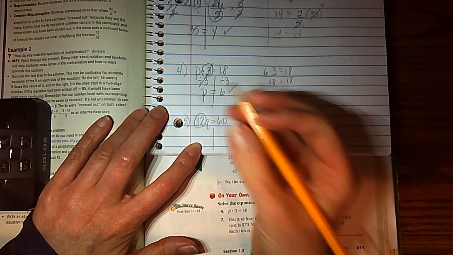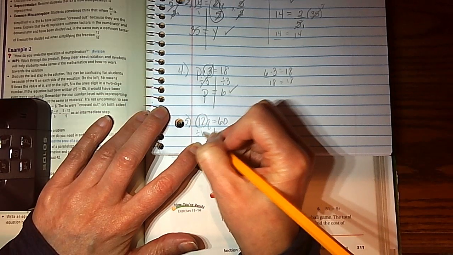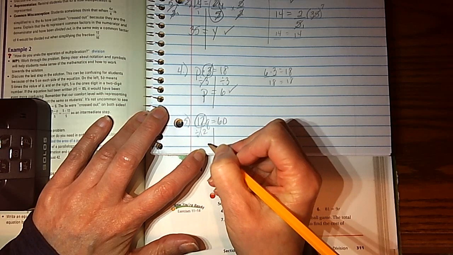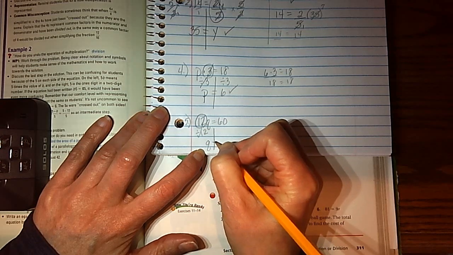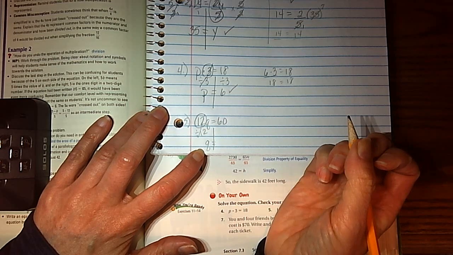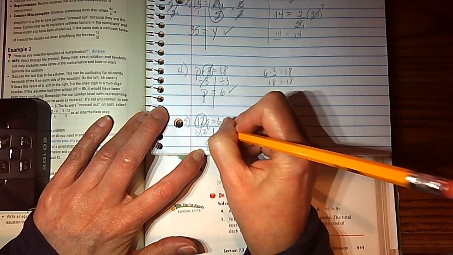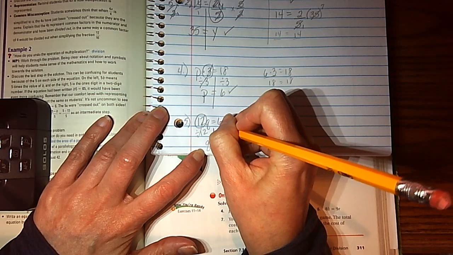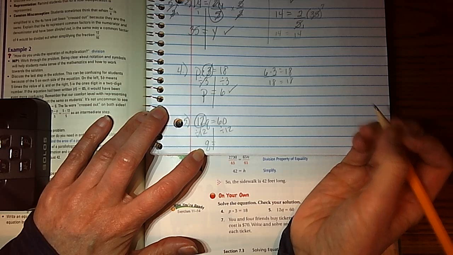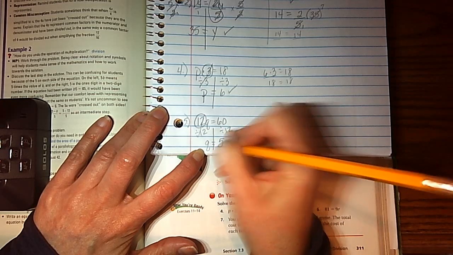So the opposite is to divide. So 12 divided by 12 is 1. 1Q is just Q. That's what I want, my variable by itself. Whatever I do to one side, I must do to the other side. 60 divided by 12 is 5.